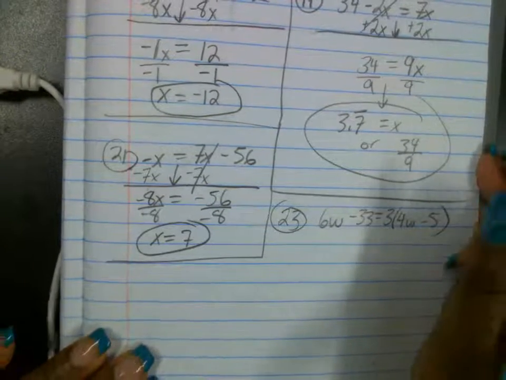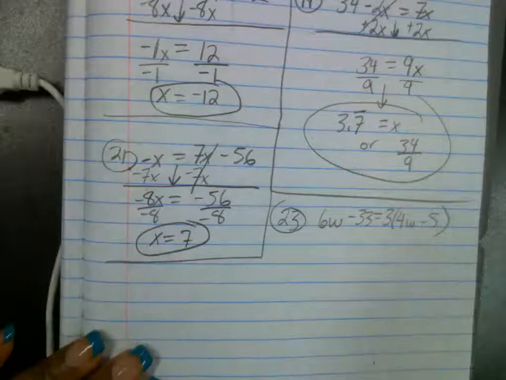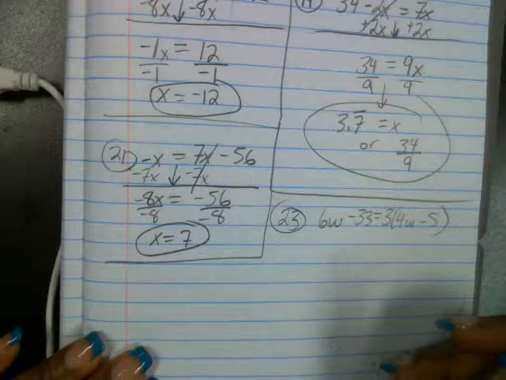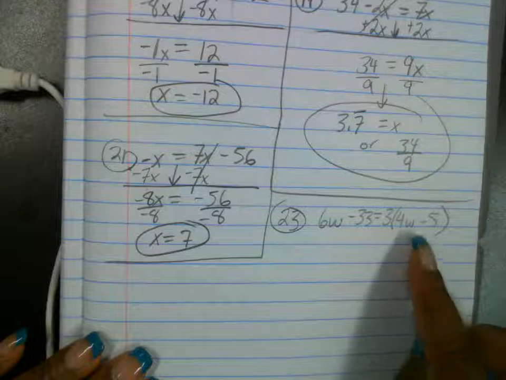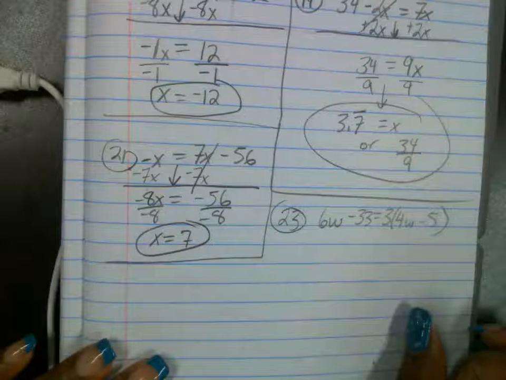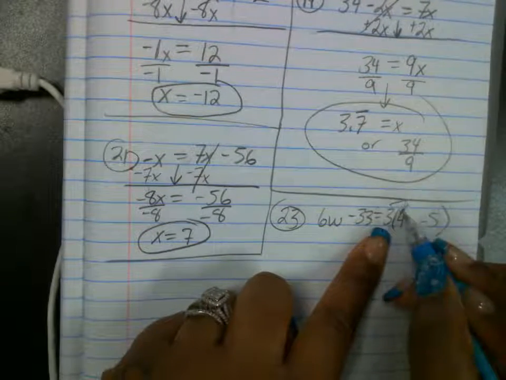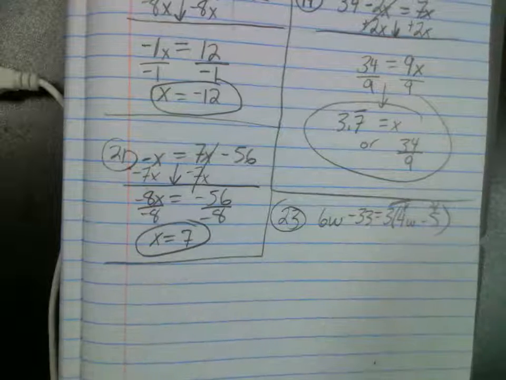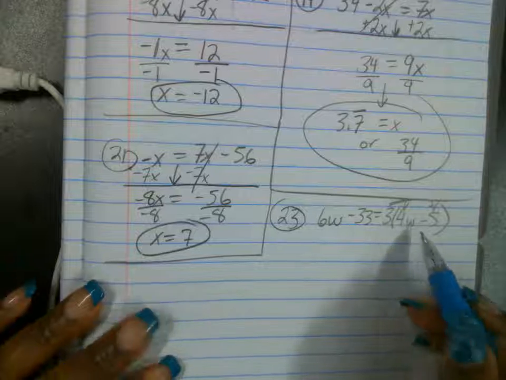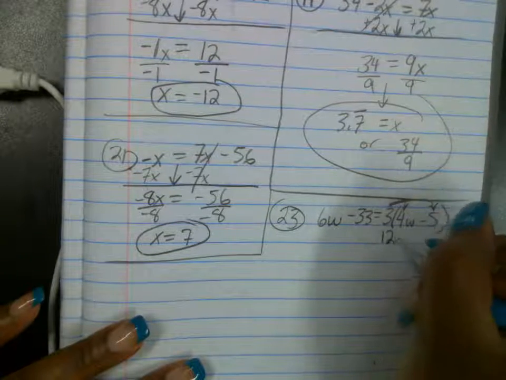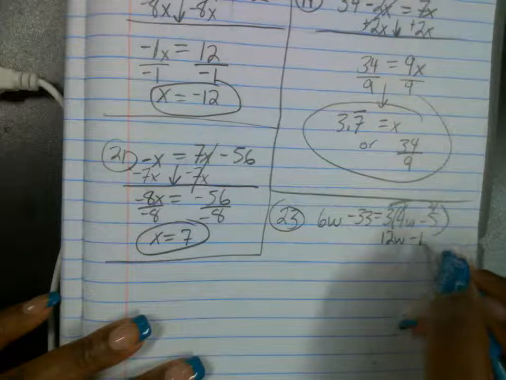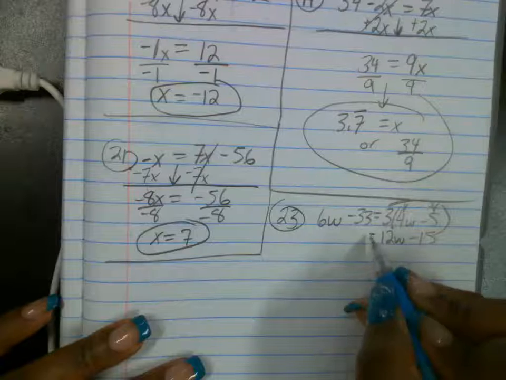All right, so let's see what we get. What's the first thing that you did here? You would try to see if you can do anything in parentheses, and we can't. So what do we do next? Distributive property. We always do distributive property first. When we distribute 3 times 4w, what does that give us? 12w. And 3 times minus 5 is negative 15. So we did distributive property, and we're going to bring everything else down.